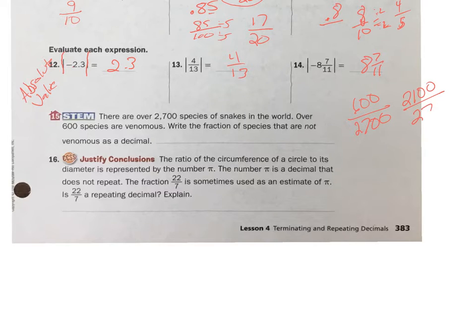of the 2,700. Okay. Now I'm going to take my calculator and go 2,100 divided by 2,700, and it's going to get me 0.77777. So 0.7 repeating of them are not venomous. Okay, this is the R, and this is the R not.